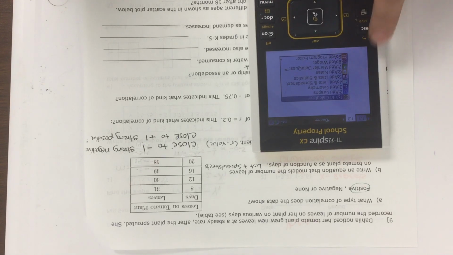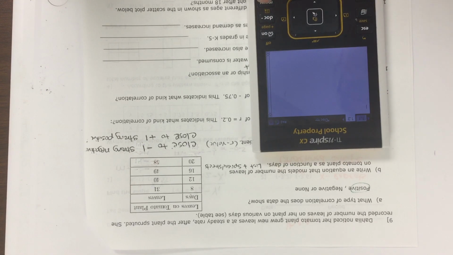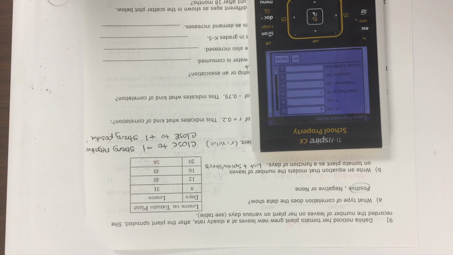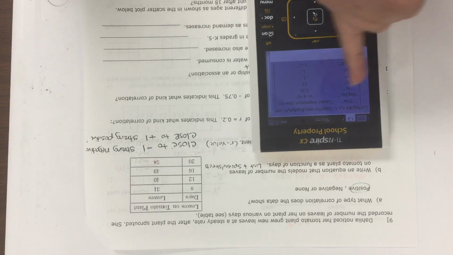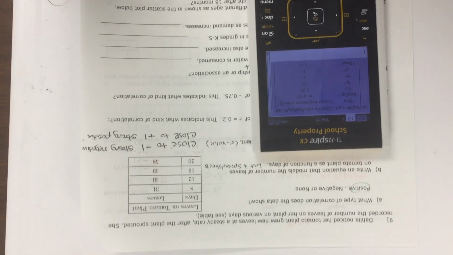Control Doc, I go to option 1 for add a calculator, and then it's menu, statistics, option 6, stat calculations, 1, and then option 3 for linear regression. Type your X and your Y, enter, and we get our values.